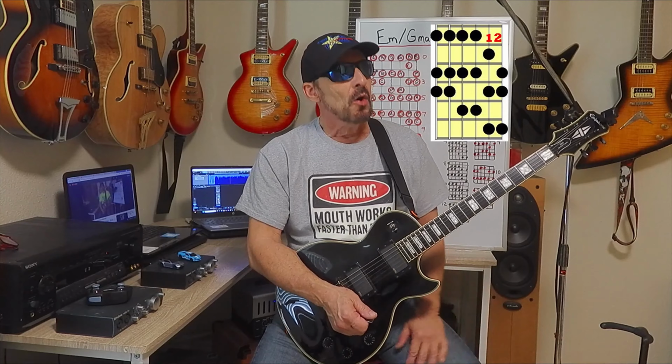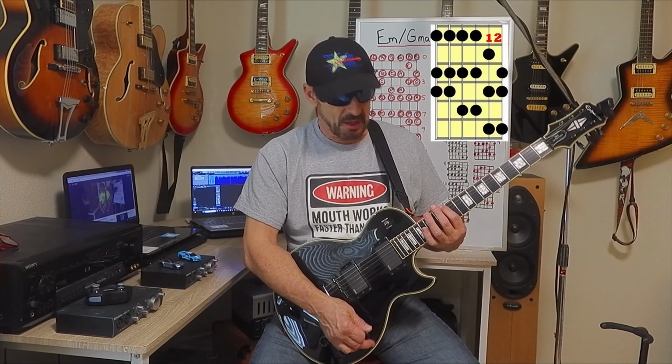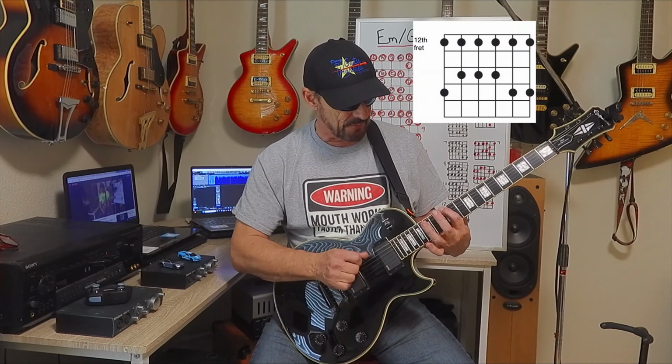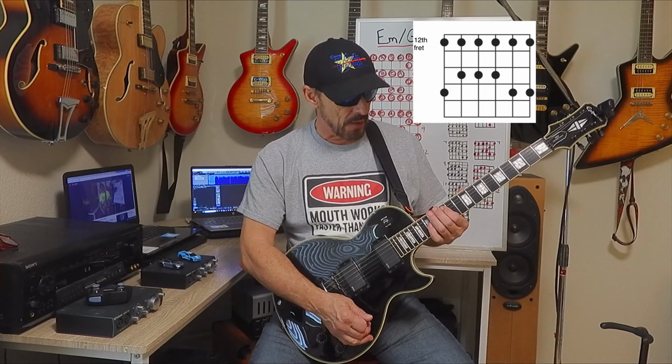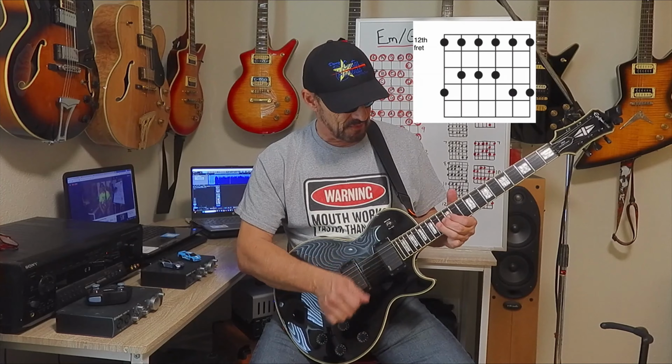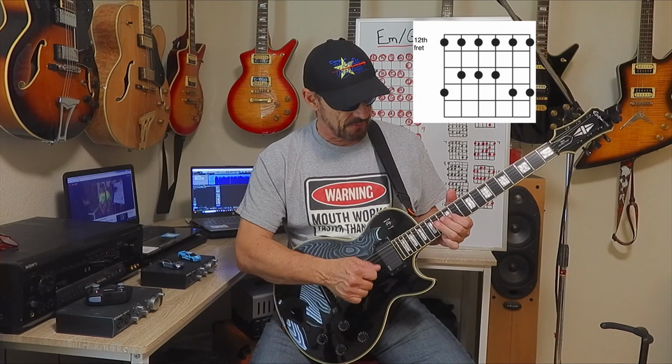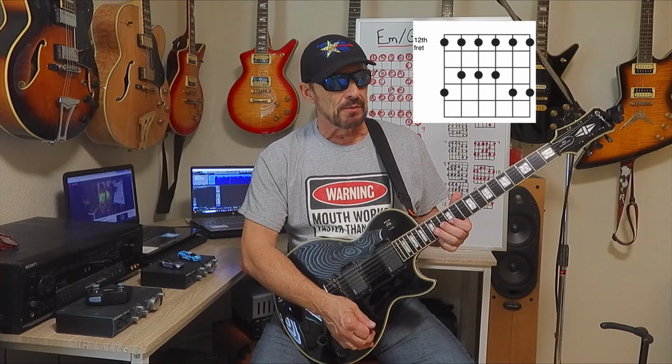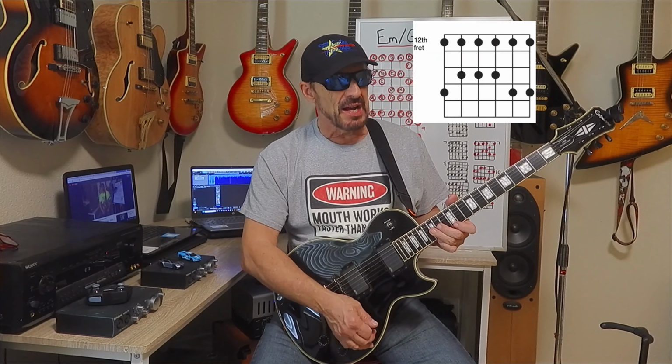E minor pentatonic or G major pentatonic. They're both the same. Here we are. In the 12th position on the low E string, I've got 12 and 15. On the A string, 12 and 14. D string, same thing, 12, 14. G string, 12 and 14. B string, 12 and 15. High E, 12 and 15.